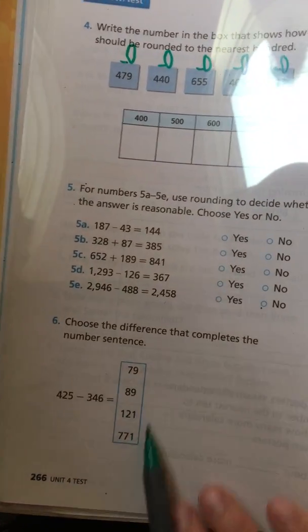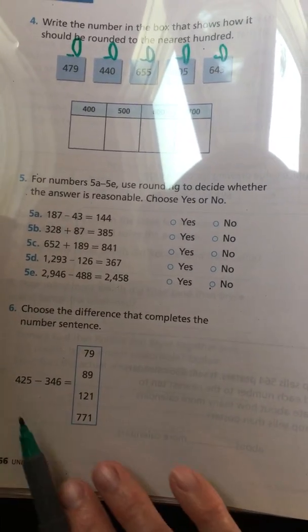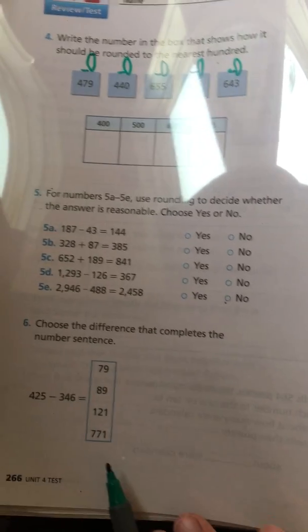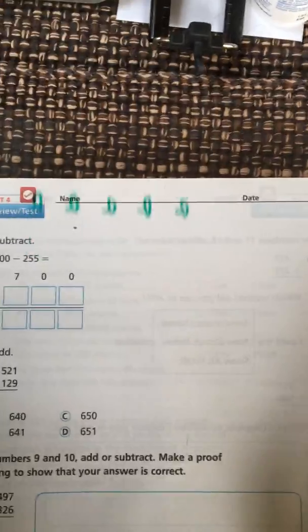Choose the difference. When you subtract, the answer is called the difference that completes the number sentence. You can tell these were not rounded. You will need to do the numerical method to find your answer. Your third page for today, subtract.